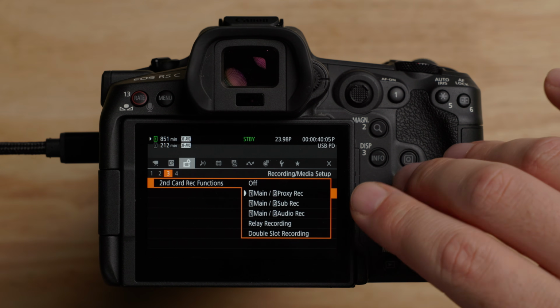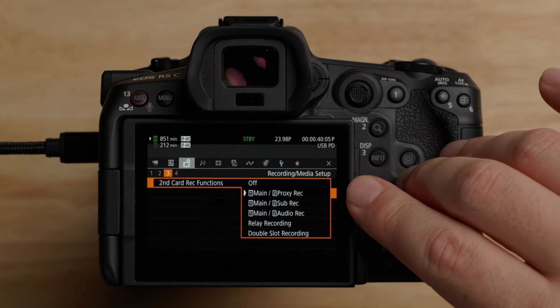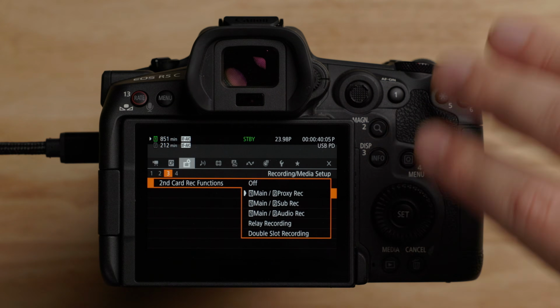The first one is going to be 1 main, 2 proxy. This is just as described. We get a low quality, smaller size proxy file on card 2 of what was recorded to card 1. It should have the same name. So if you are looking to get a proxy workflow started and you can just do it in camera, that's a great option for that.